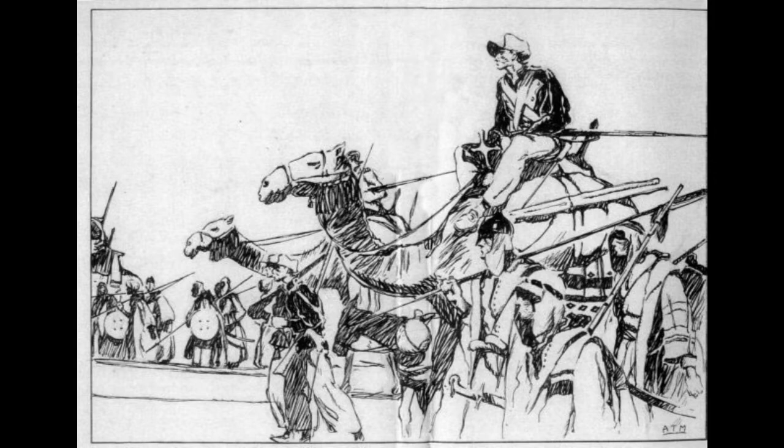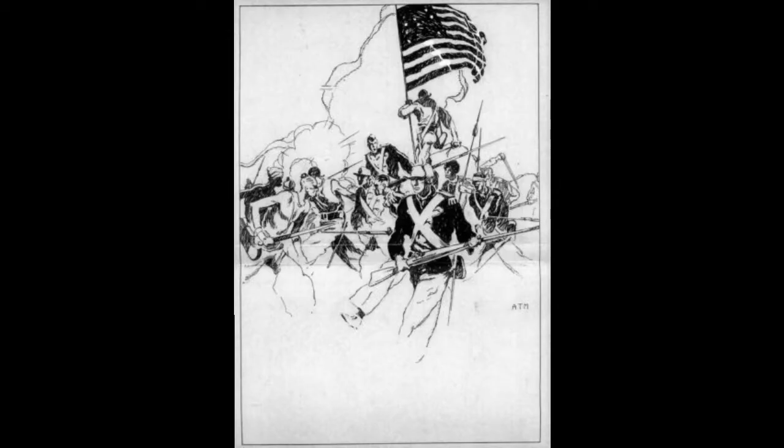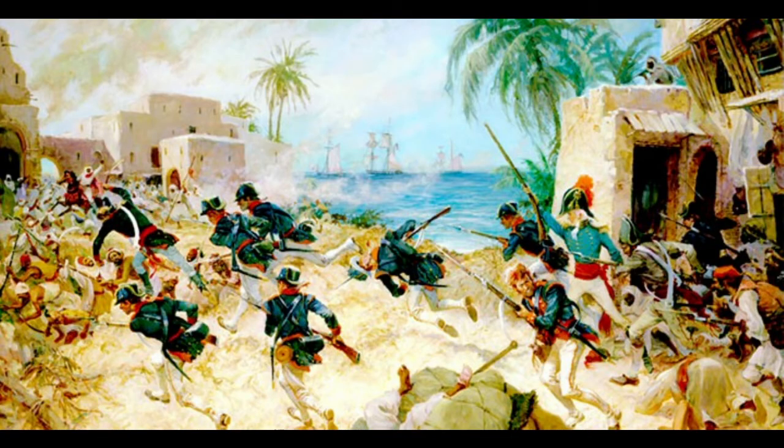On April 27th, the U.S. forces and their allies began their assault on Derna. The forces split into two in order to attack the city, and U.S. warships near the coast provided supporting fire. A charge toward the harbor fortress under heavy fire caused the defenders to flee, and the rest of the city was soon captured. This marked the first time that the United States flag had been raised in victory on foreign land.